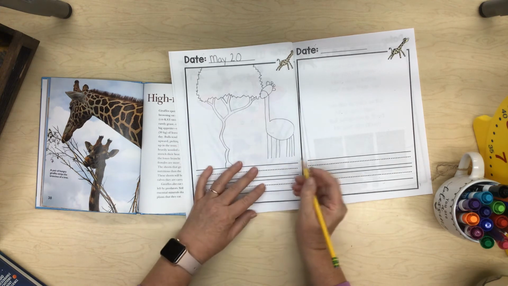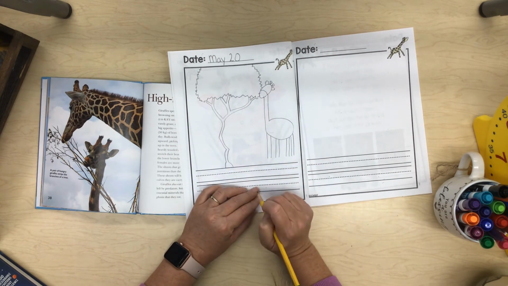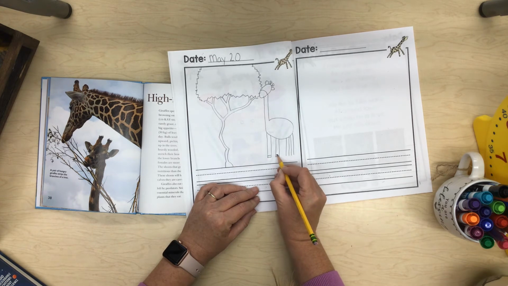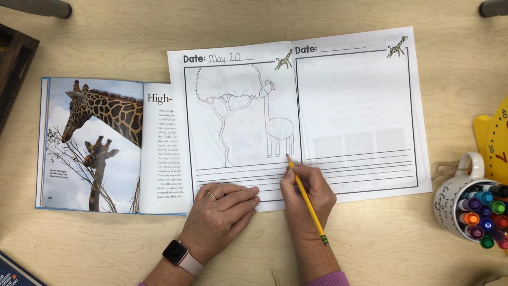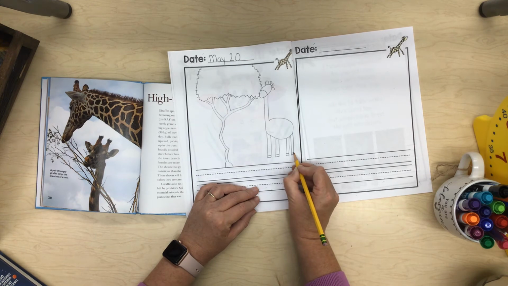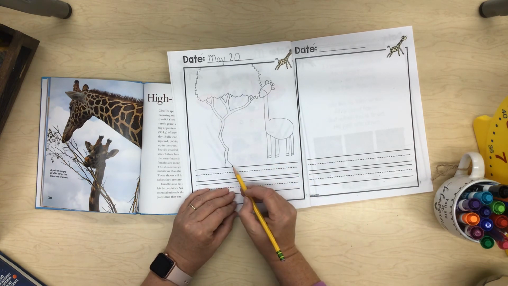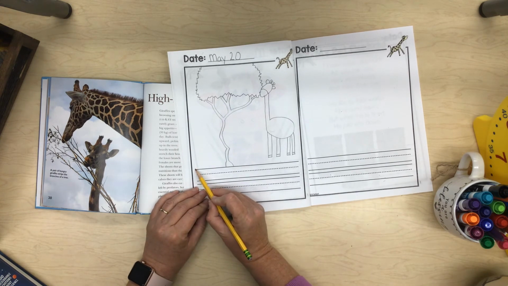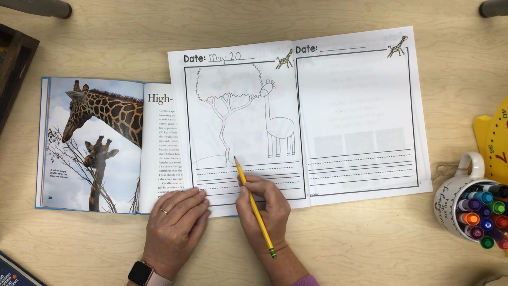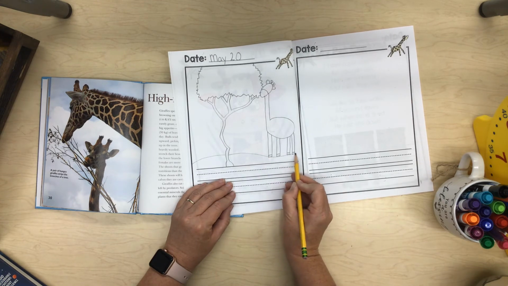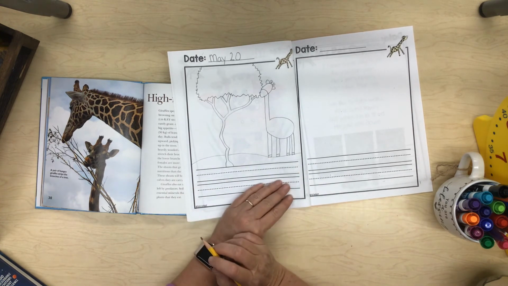There we go. Now at the bottom of my legs, I'm going to draw the hoofs. And because I didn't get those legs reaching all the way to the ground, I'll just make, I was trying to think here, just kind of just a slope for that giraffe to be standing on.